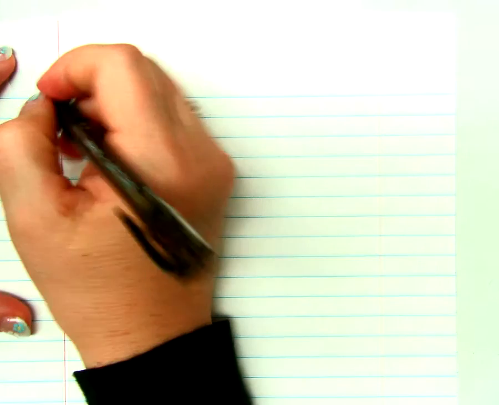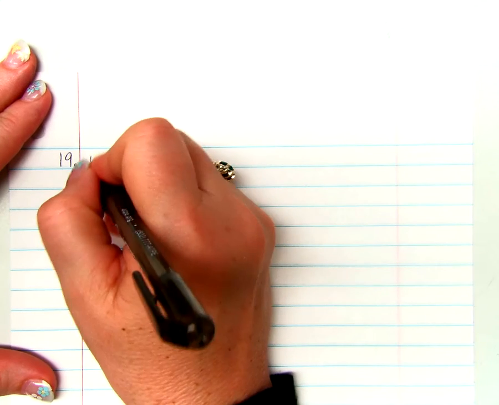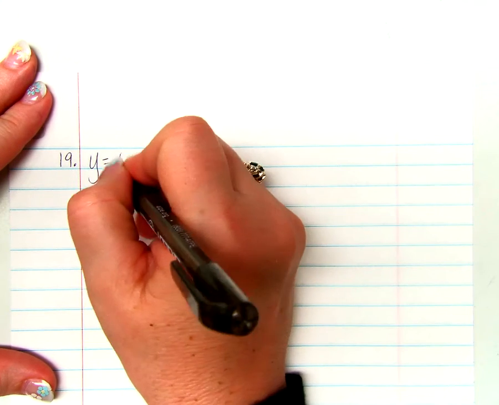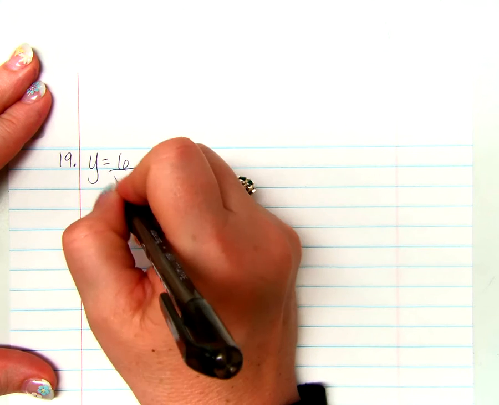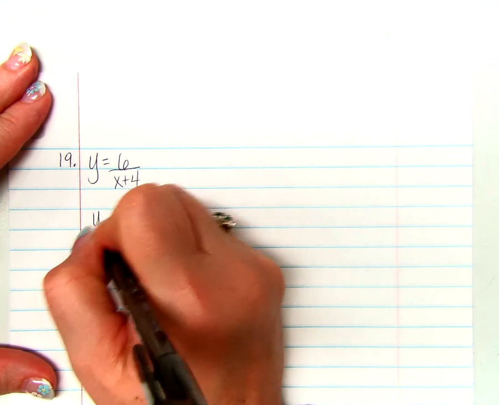Okay, so you also wanted to see 19, is that correct? Okay, what are the two equations on 19? I'm sorry, I didn't hear the rest of it. 6 over x plus 4, thank you, and?